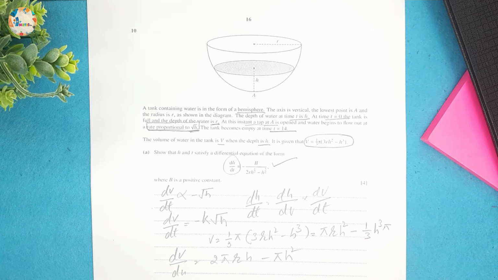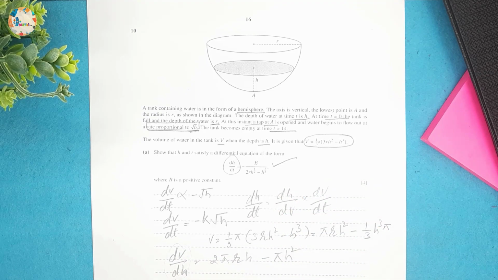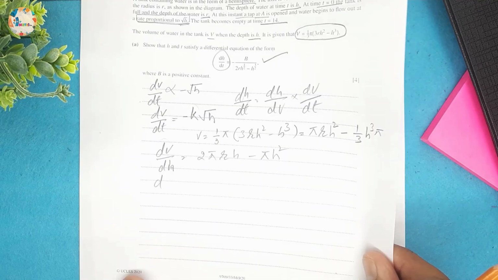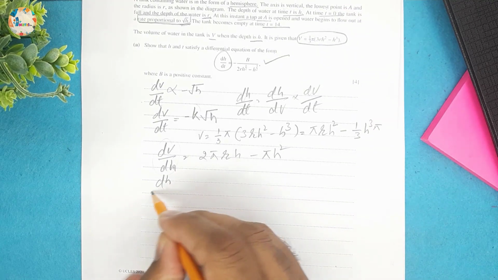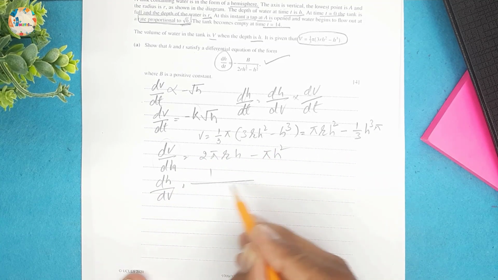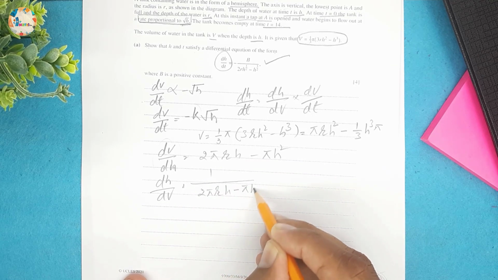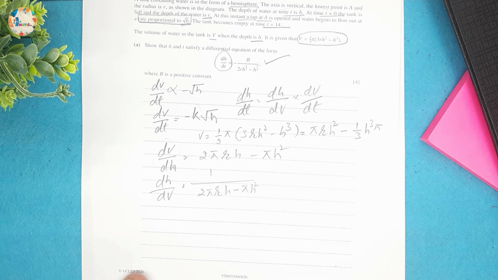Now we need dh over dV, not dV over dh, so we invert this. I'll move the page a little above for clarity. So dh over dV will be the reciprocal, which is 1 over 2 pi r h minus pi h squared. This will be the value for this one.